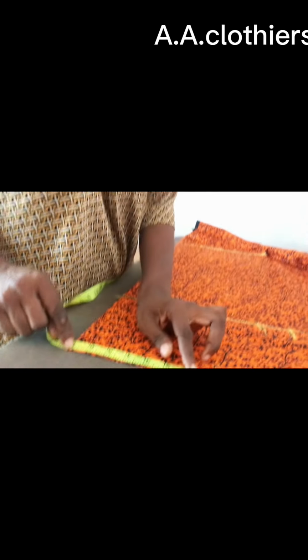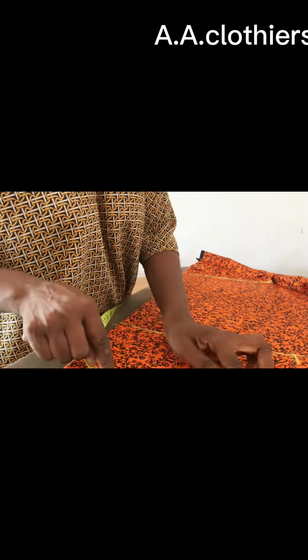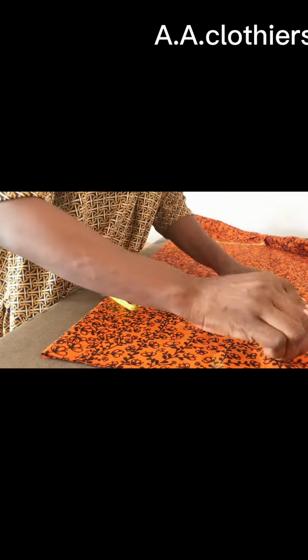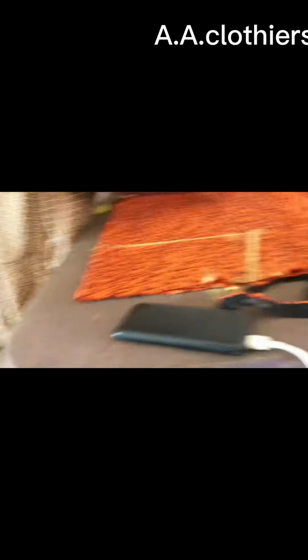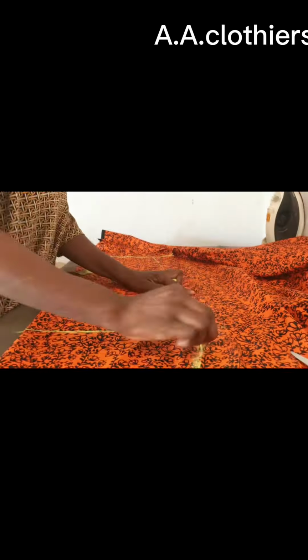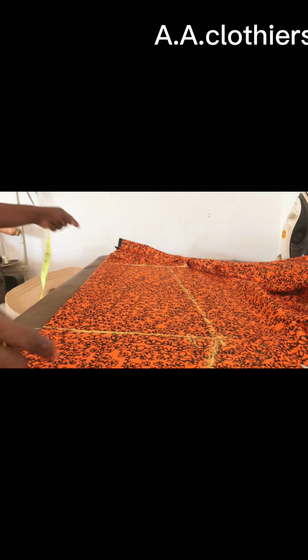I'm reconfirming my measurements. I divided my waist by 4 and added 2 inches to the waist and hip measurement. So I'm connecting the lines now. After doing that, I'll just take my scissors and cut it out.